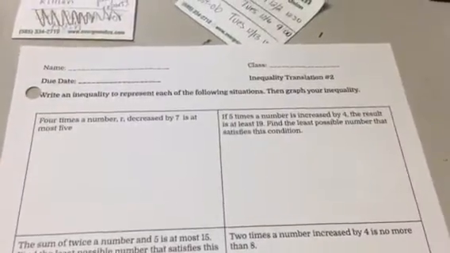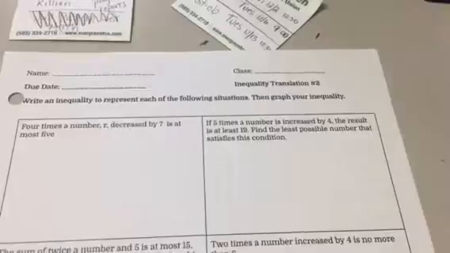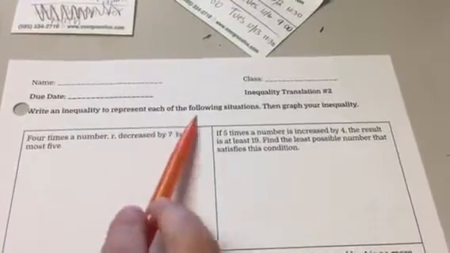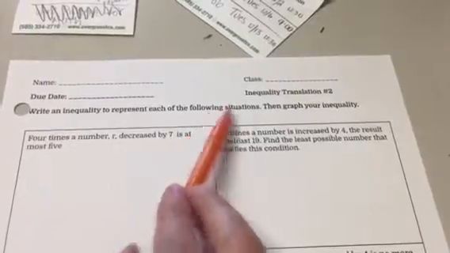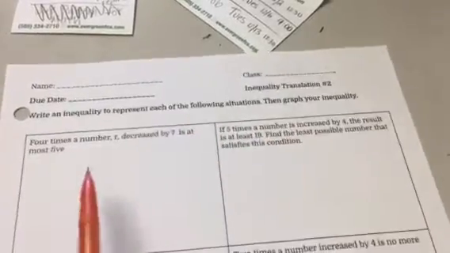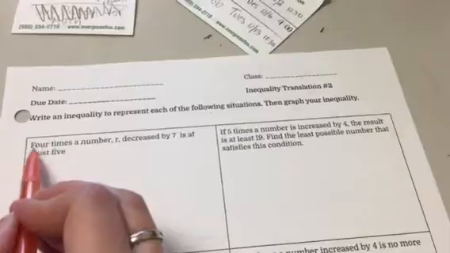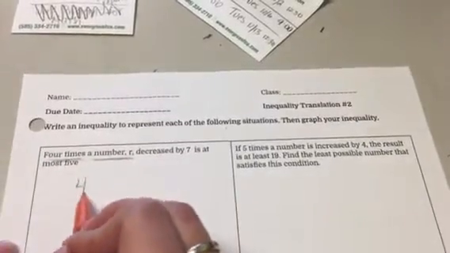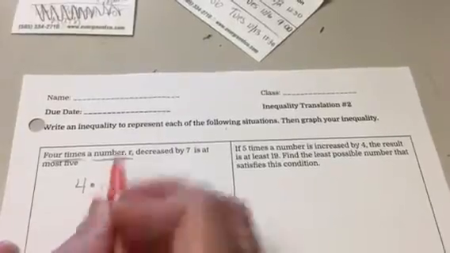All right, this is the Inequality Translation homework number 2. It says, write an inequality to represent each of the following situations and then graph the inequality. So the first one says, 4 times a number r. So I'm going to write 4 times r.